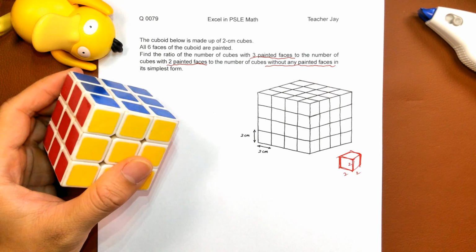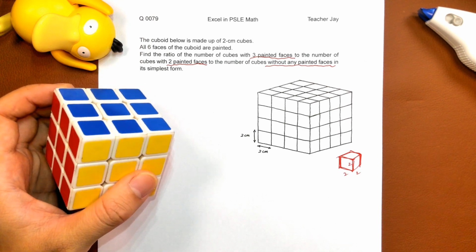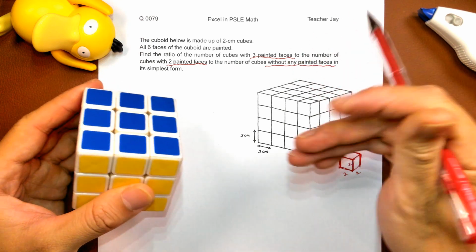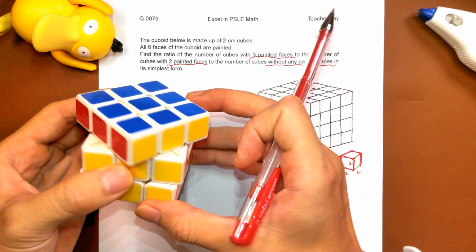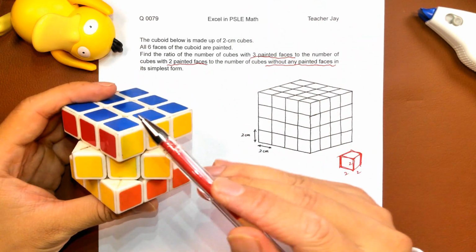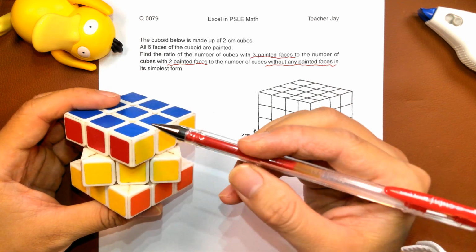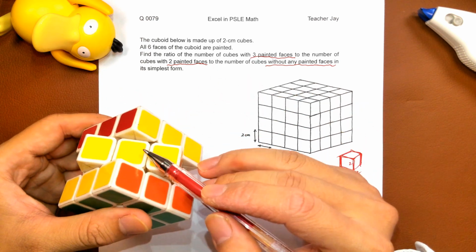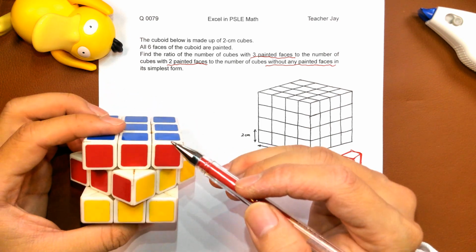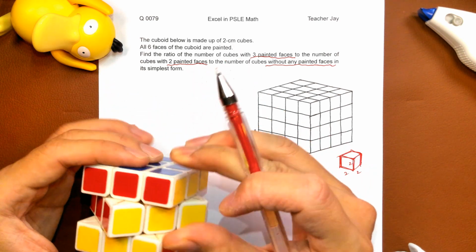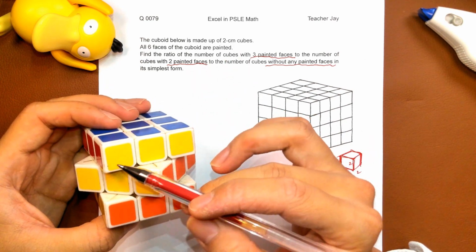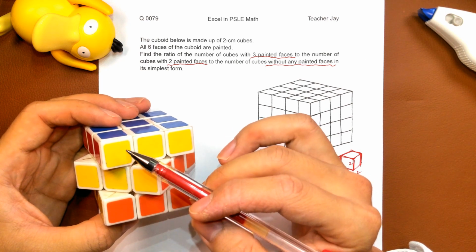Okay, this is the Rubik's Cube here. 什么叫做 three painted faces? Let's have a look. 在我们看到这里叫做 three painted faces cube here. 1, 2, 3, and other faces are unpainted. Alright, 这是我们的 three painted faces cubes.